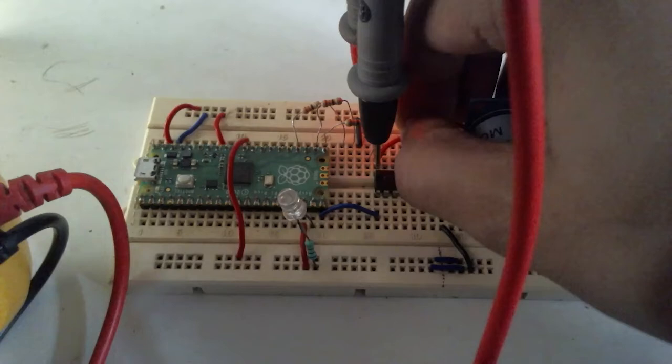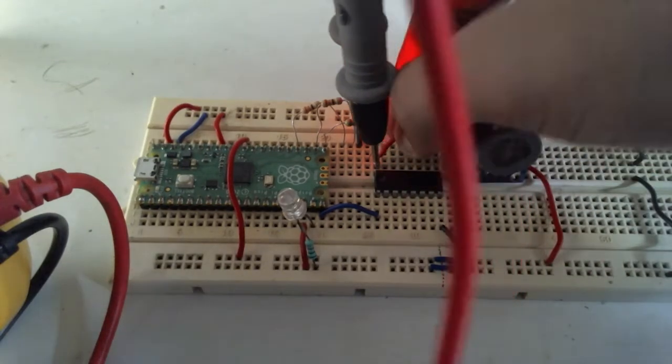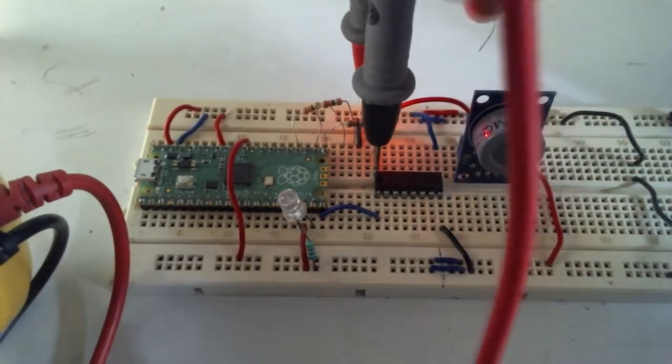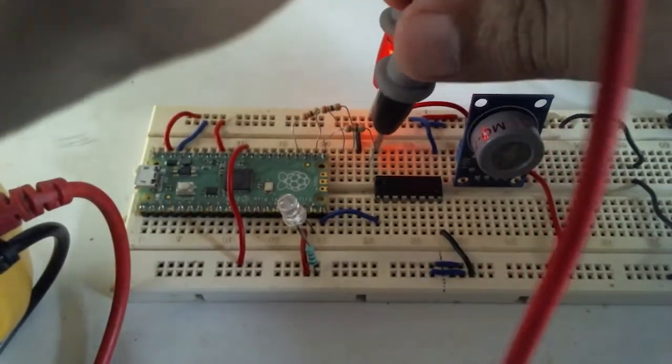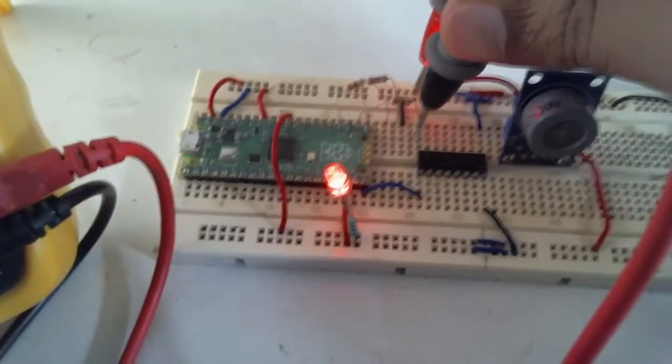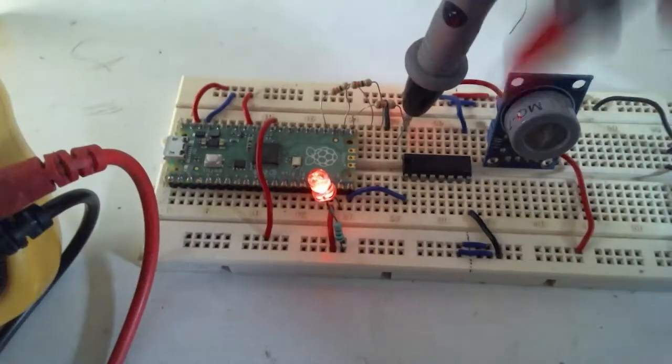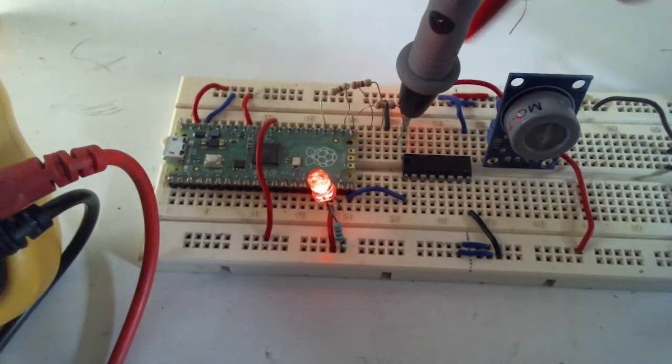So I will unload this heater coil, and you can see as I unload this, the voltage here rises to 4.3. It must be 5 volts, but still it's 4.3. Let's assume that there is some voltage drop across this transistor.